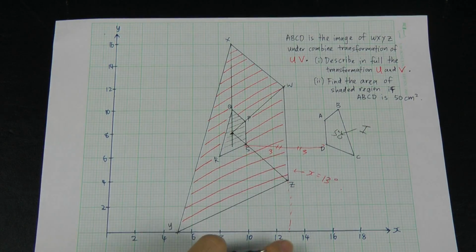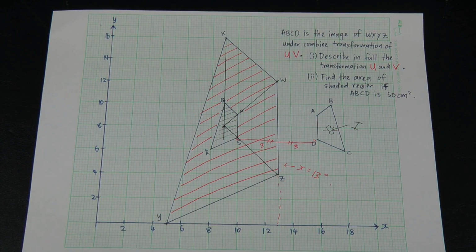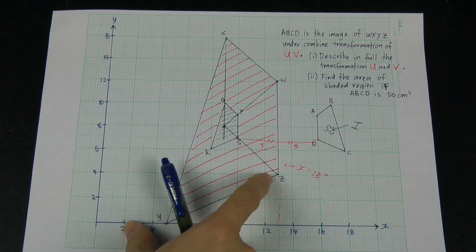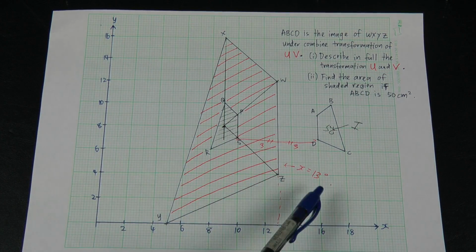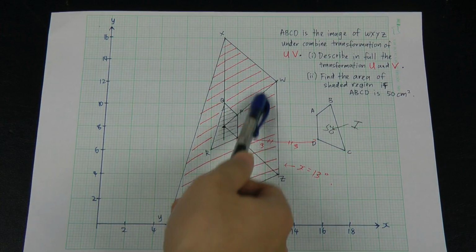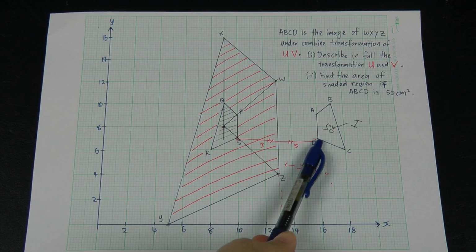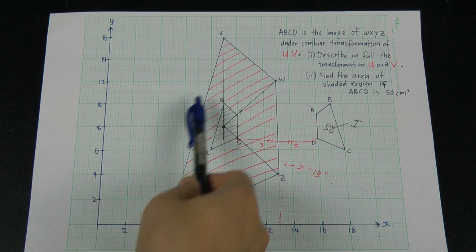For this kind of question, yes, you will need to see how the transformation goes. The first thing is, because the question says this is the image and this one is the object, in order to make this object become this image, you have to do the enlargement first.